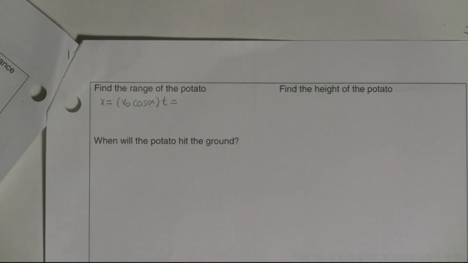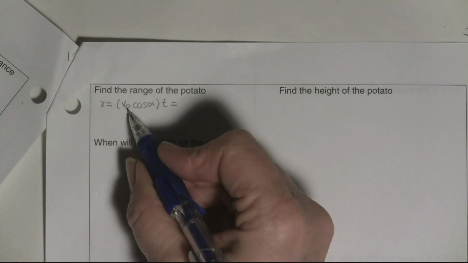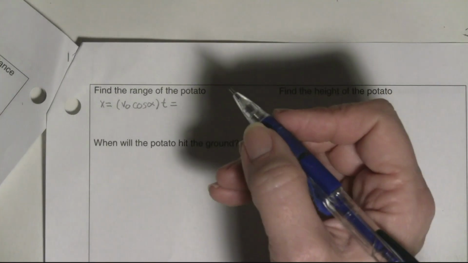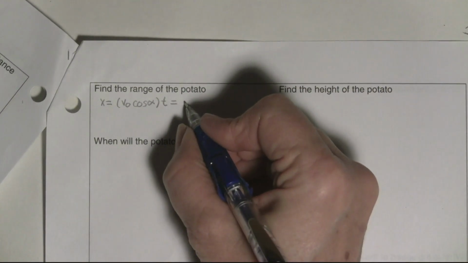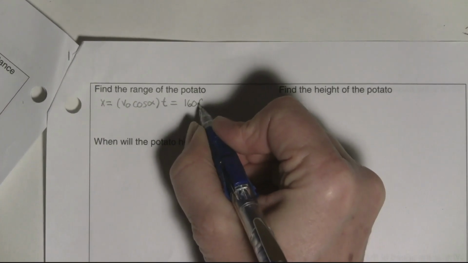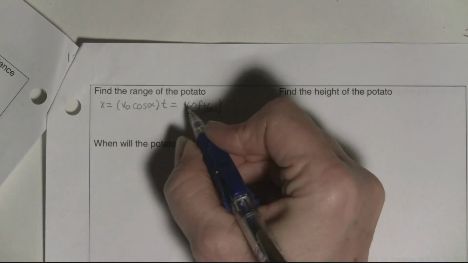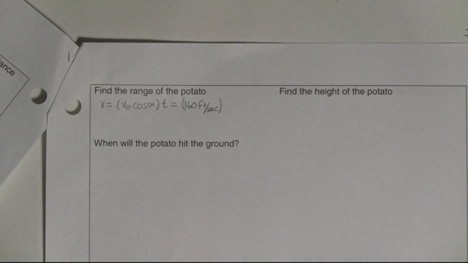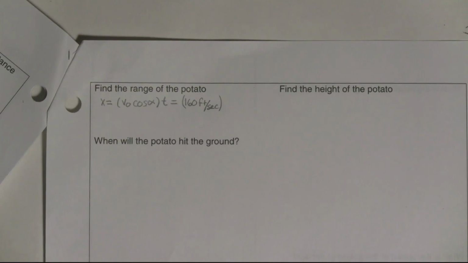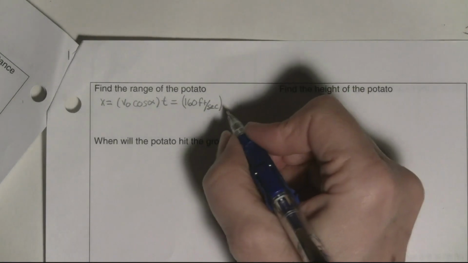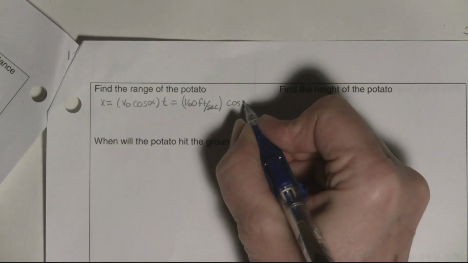Well, they gave us the velocity. They said the initial velocity was 160 feet per second. So I'm going to put that right here, 160 feet per second. And then cosine of alpha, alpha was the angle that it was launched at. And they said that was 30 degrees. And so this would be cosine of 30 degrees.